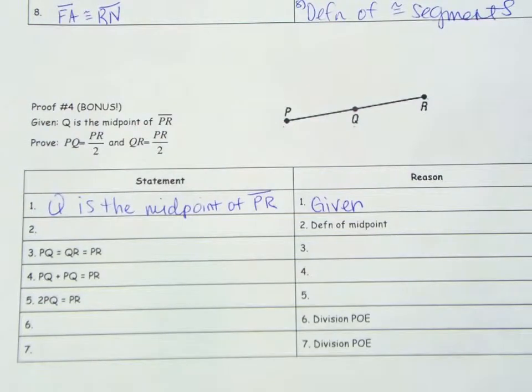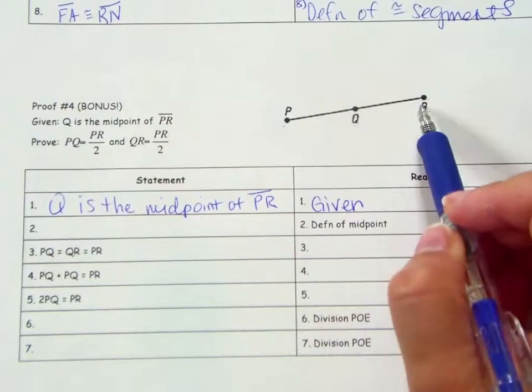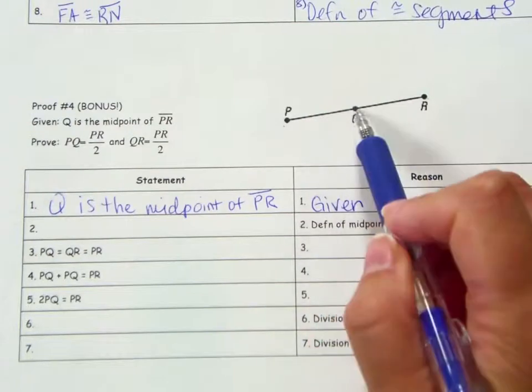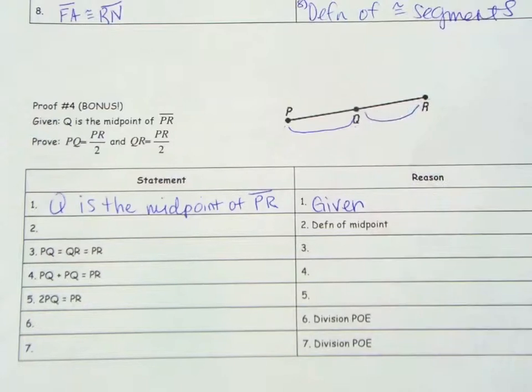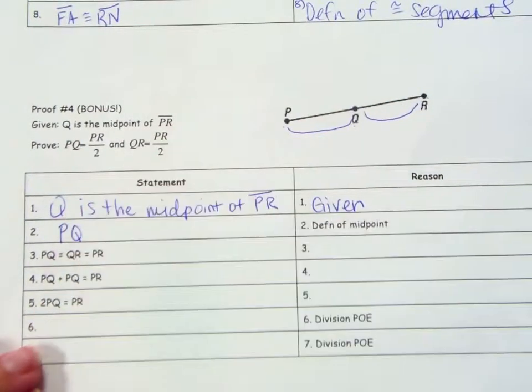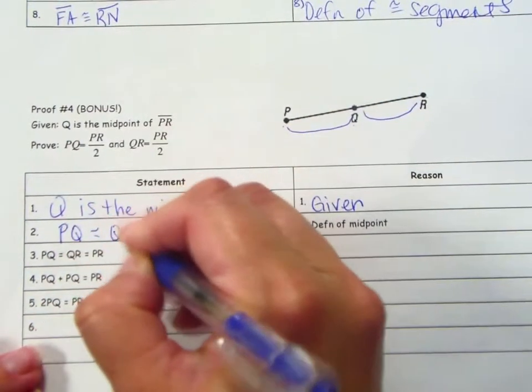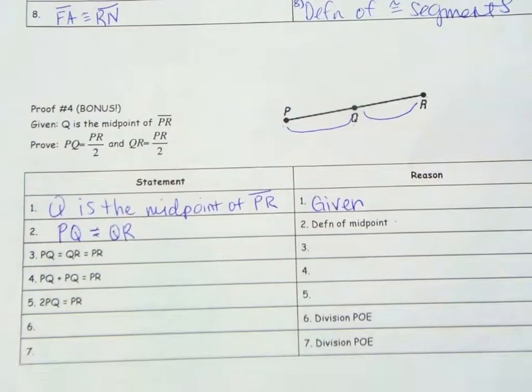Well, the midpoint is the point directly in the middle of that segment. So if Q is the midpoint, that means this and this are the same. So we can say that the length of PQ is equal to the length of QR. That's what we call the definition of midpoint.